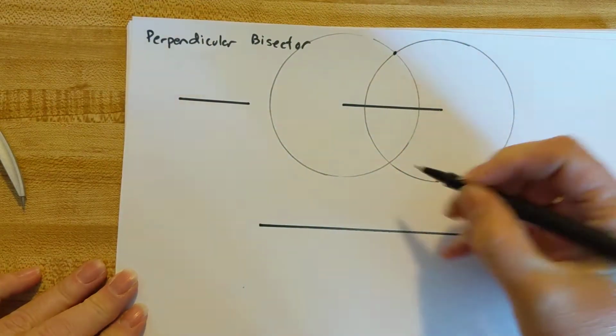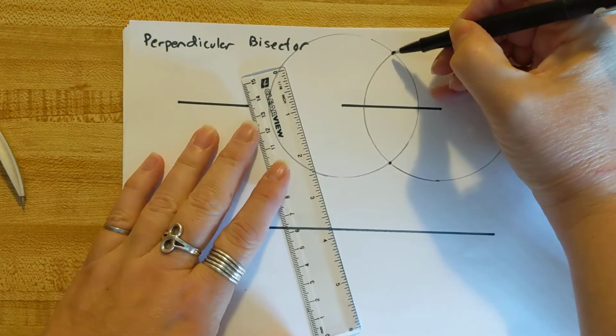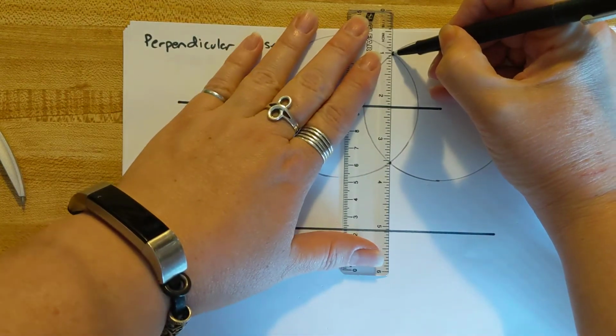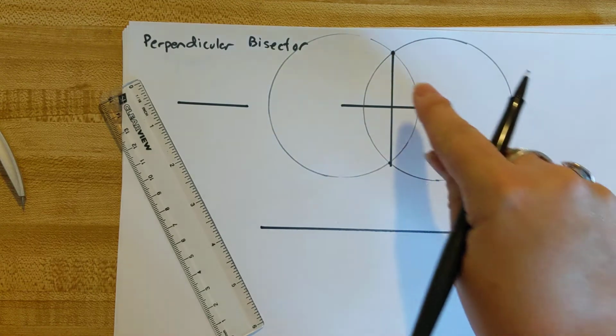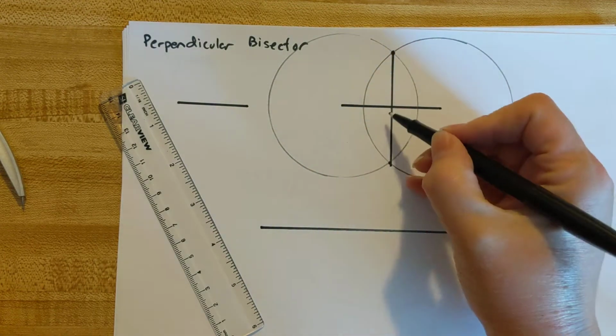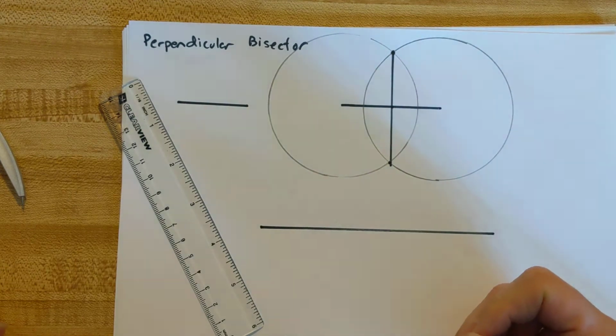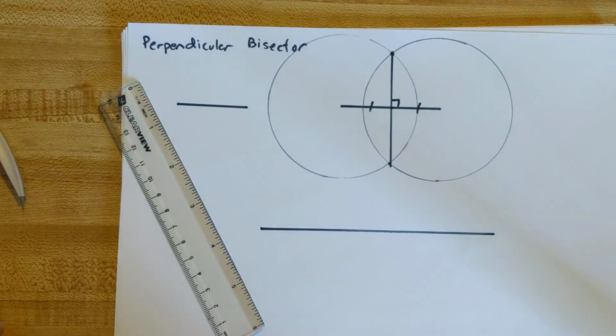And when they overlap, I create those 2 points, which is what I need. If I connect those 2 points, I will have a segment that's perpendicular to the original segment. So I've got four right angles, and that's going to be the midpoint. So it's perpendicular and it's a bisector.